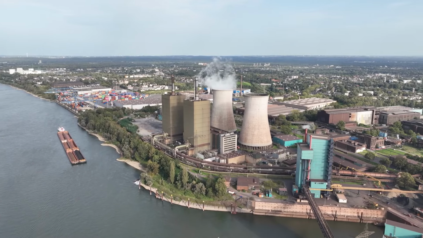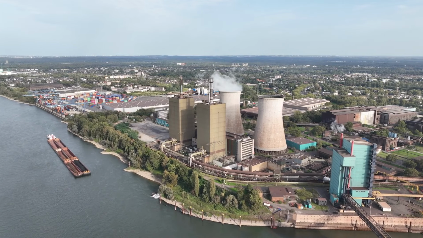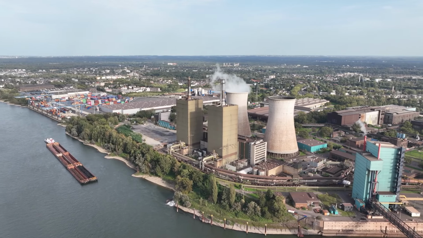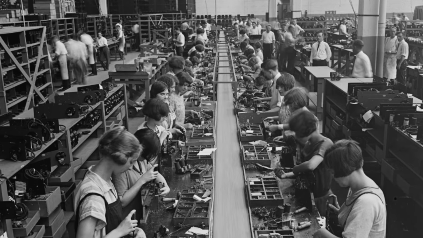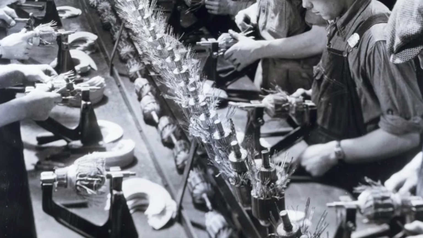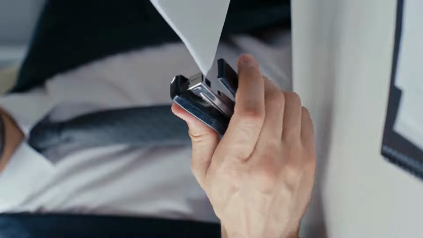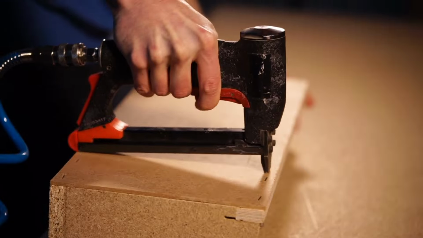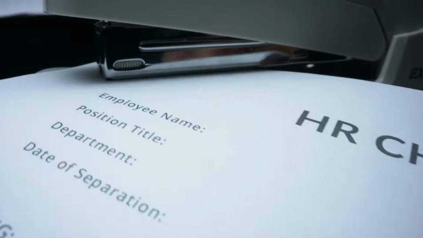With the advent of mass production techniques during the Industrial Revolution, the manufacturing process of staples underwent a significant transformation. Machines capable of mass-producing metal wire allowed for the efficient production of standardized staples. Fast forward to the present day, and the staple has become an integral part of our daily lives, found in offices, schools, and construction sites around the world. But how are these ubiquitous fasteners actually made? Let's take a closer look at the modern manufacturing process.